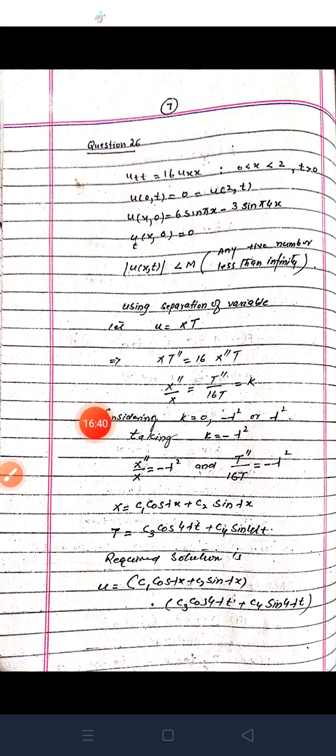You guys can check all these values. You first can take k is equal to 0 and check whether it satisfies our initial or boundary conditions or not. If not, then you take k is equal to minus lambda square. If it does not satisfy, then you can check k is equal to lambda square. I am checking k is equal to minus lambda square. Putting this value, this equation will be equal to minus lambda square, and this equation will also be equal to minus lambda square. Now this is a second order ODE and this is a second order ODE.